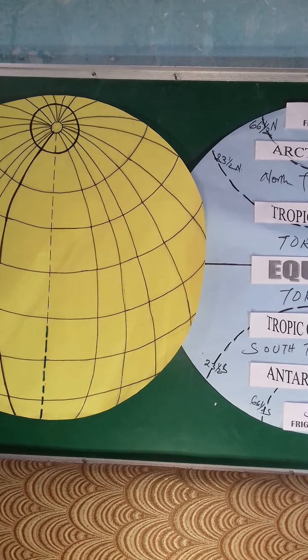In the last class, we read about the globe and how the globe is divided into the northern and southern hemisphere. Then we read about the parallels of latitudes, that is the Arctic Circle, the Tropic of Cancer, the Tropic of Capricorn and Antarctic Circle. These are the important parallels of latitude. Do you know why they are called parallels of latitude?